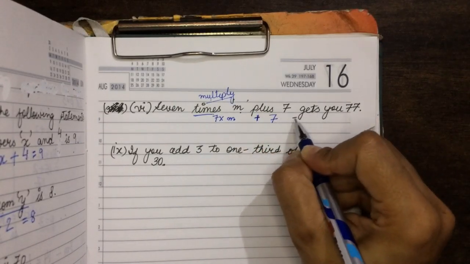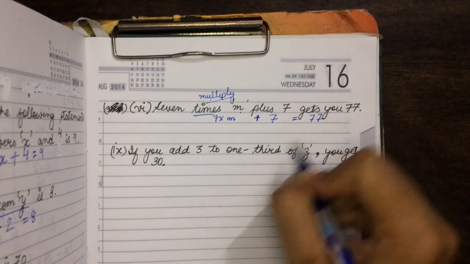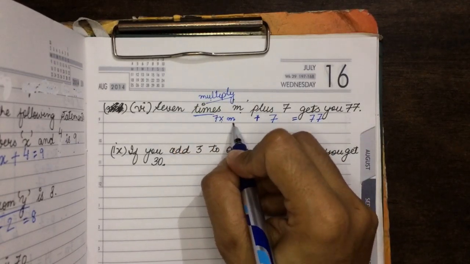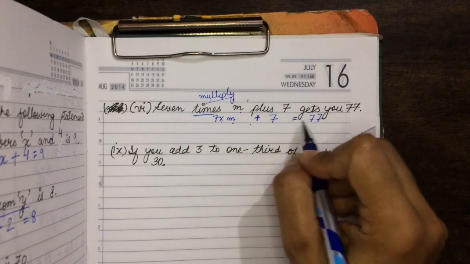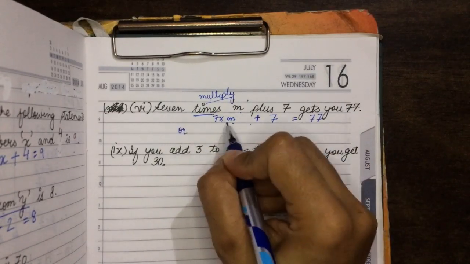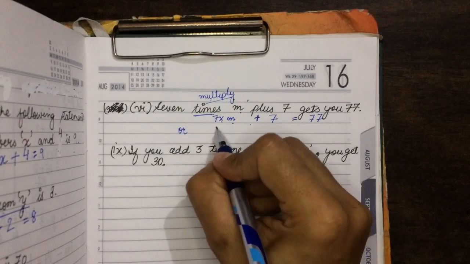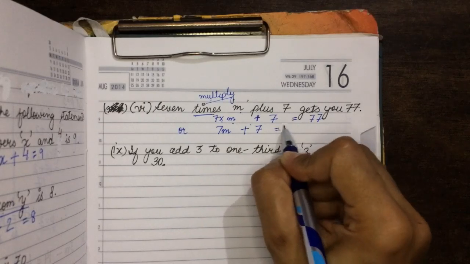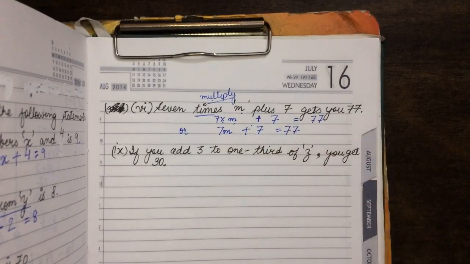The answer is 77. 7 times m plus 7 gives you 77. And what we can do, we can delete the sign of multiplication. So this will be 7m plus 7 equals to 77.